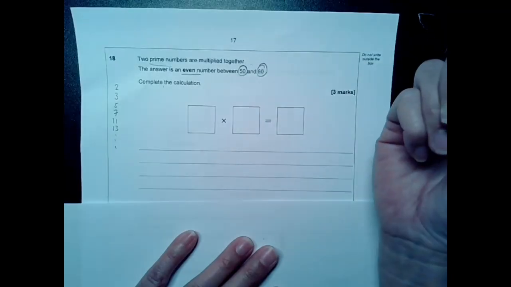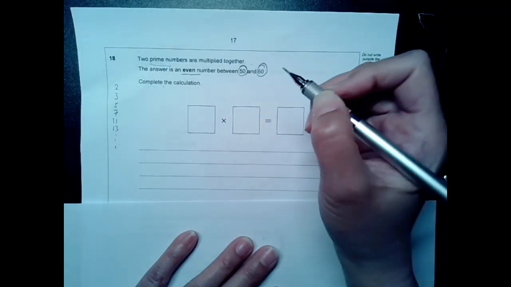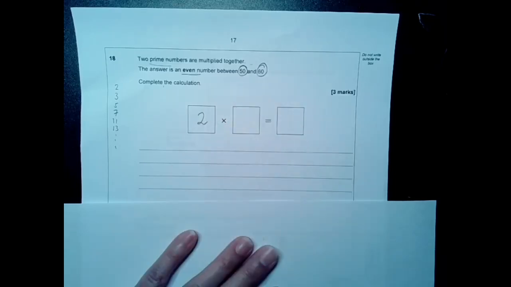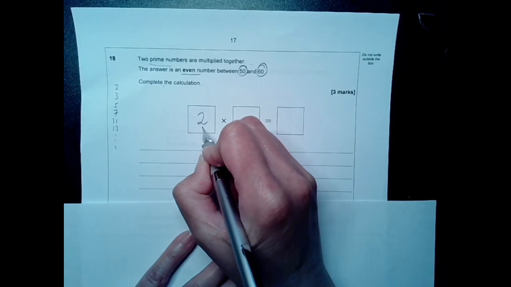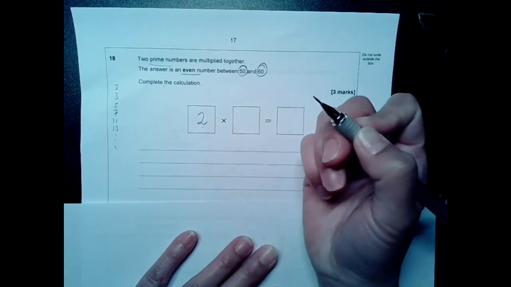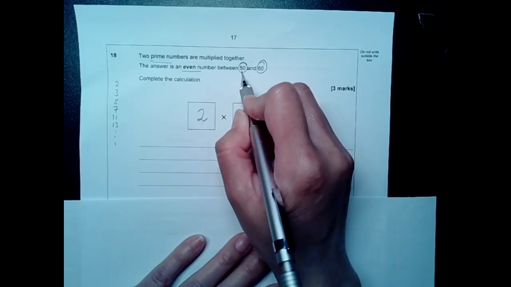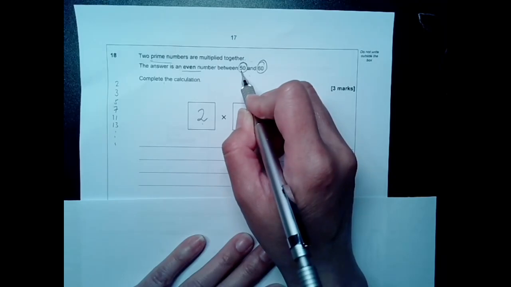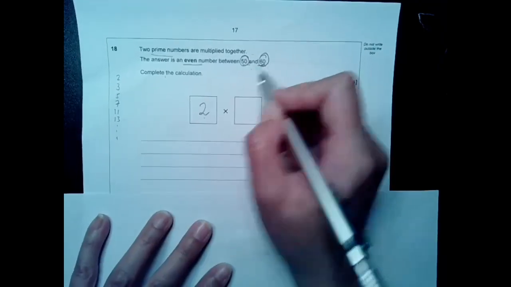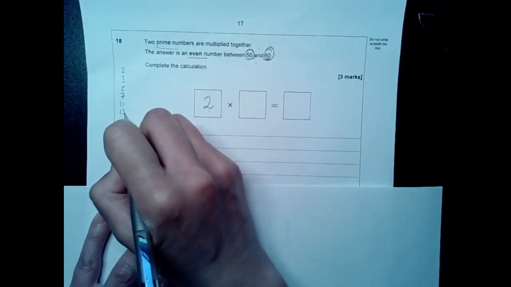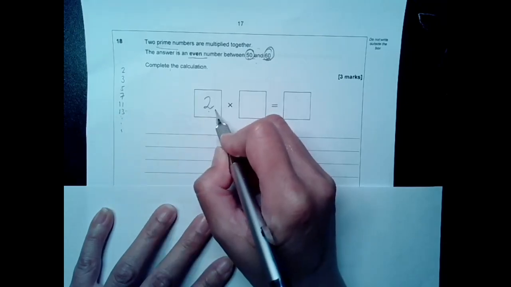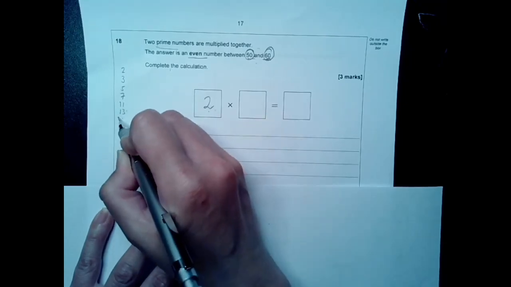So which means that we need to have an even number as one of those. The only prime number which is even is 2. So 2 is definitely in there. So we need to think of a bigger number which gives us an answer, the product, to be between 50 and 60 there. So looks like 13 is not enough because 2 times 13 is still 26. So we keep going.